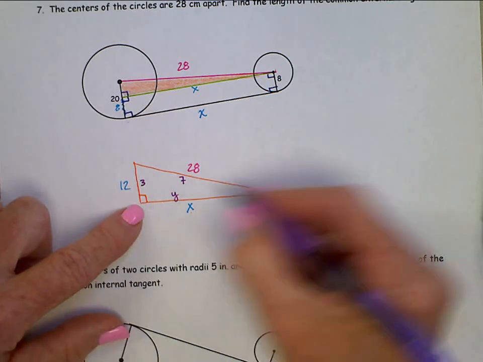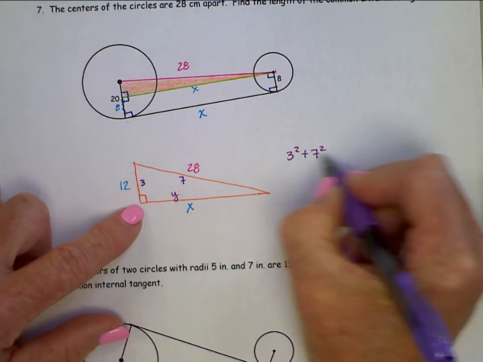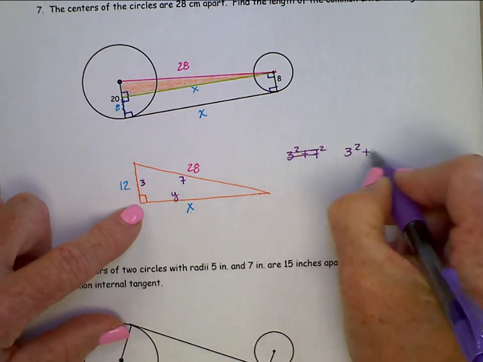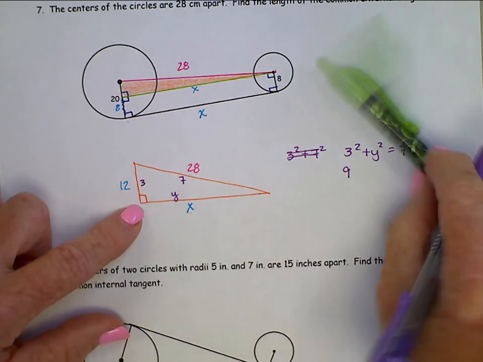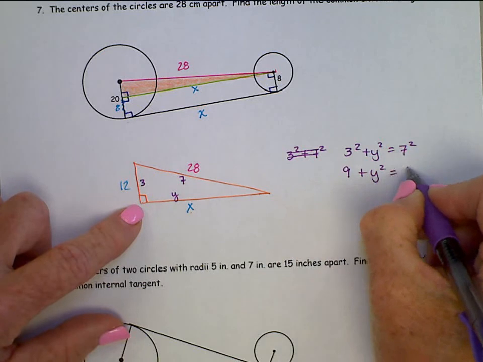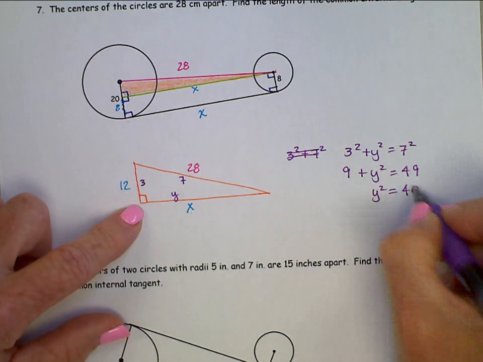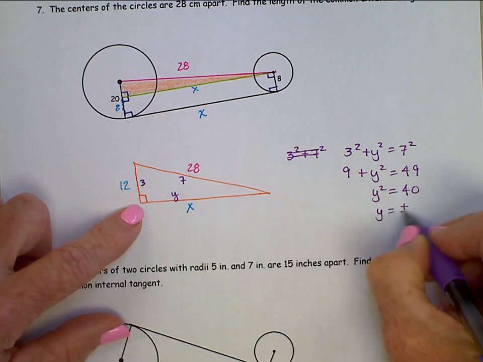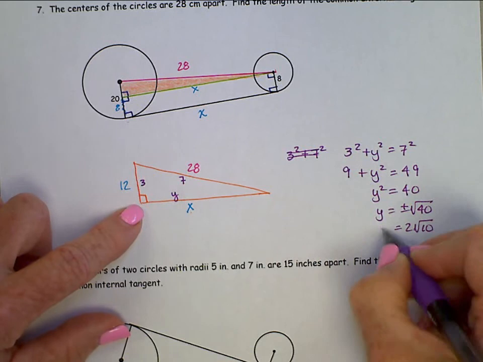That means that 3 squared plus y squared equals 7 squared. 9 plus y squared is 49. y squared's 40, which is 2 square root 10 for y.